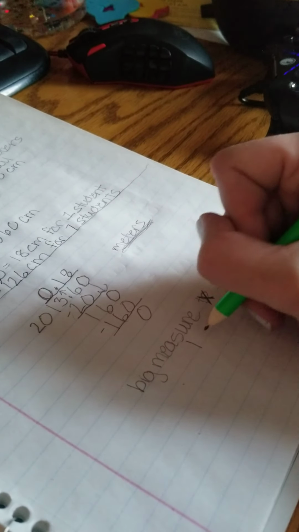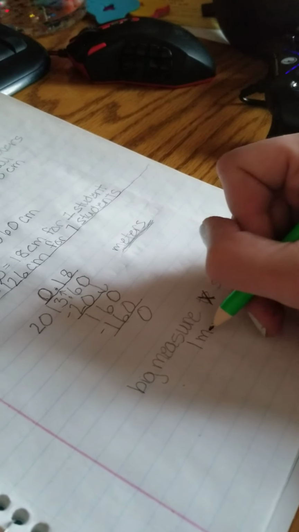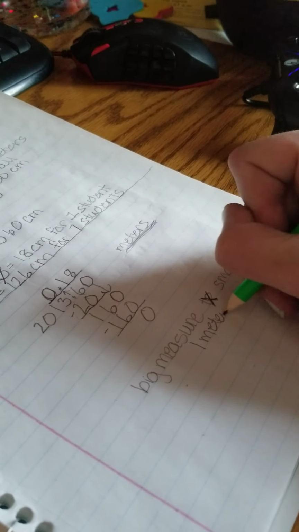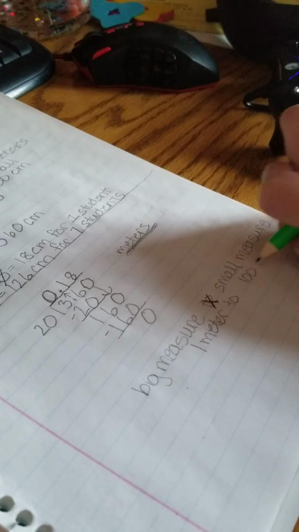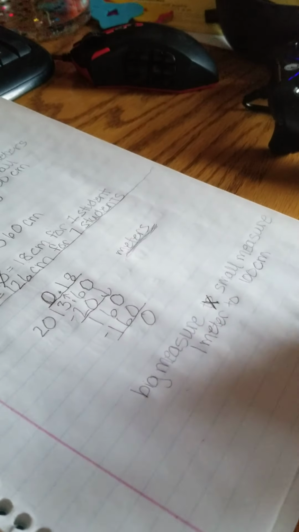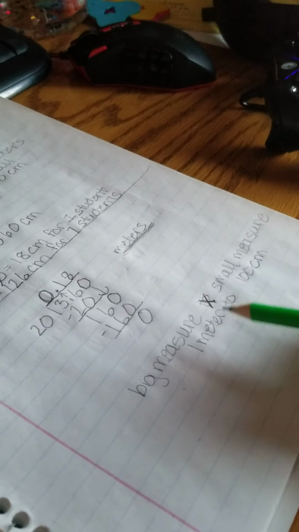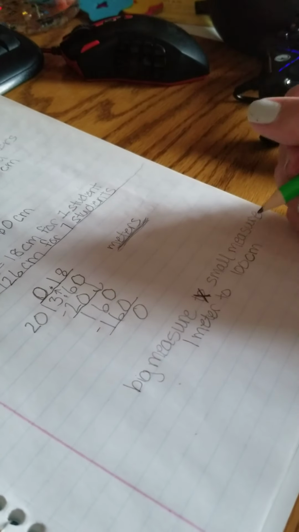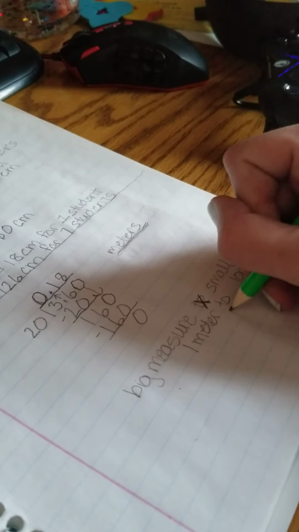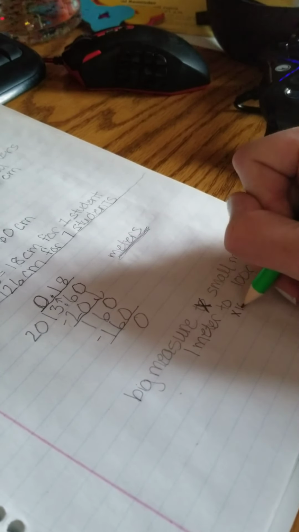Going back to that 1 meter to 100 centimeters, that's going to help us figure out what to multiply by. To go from 1 meter to 100, we're going to multiply by 100.